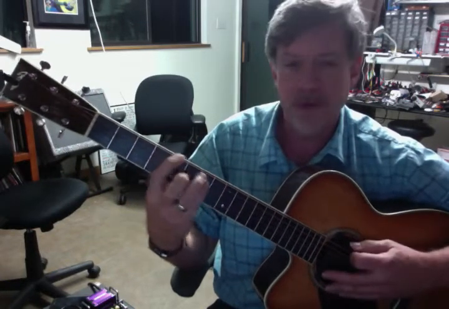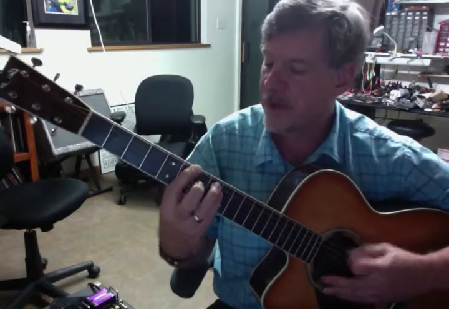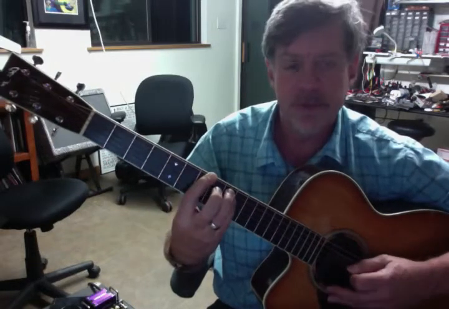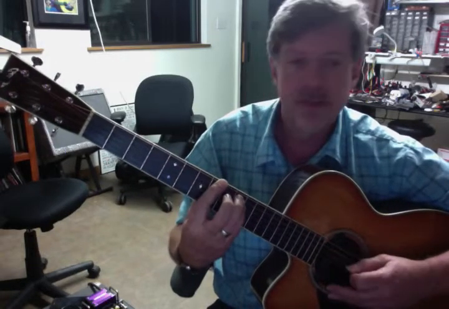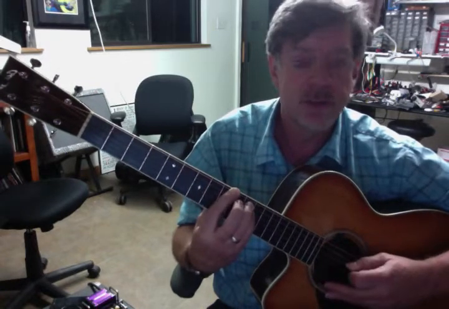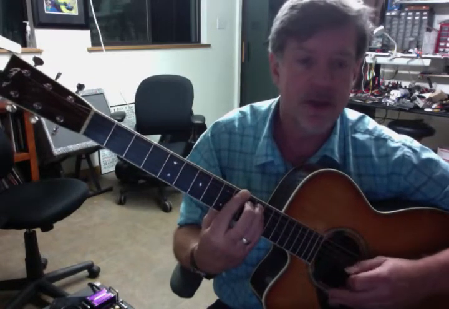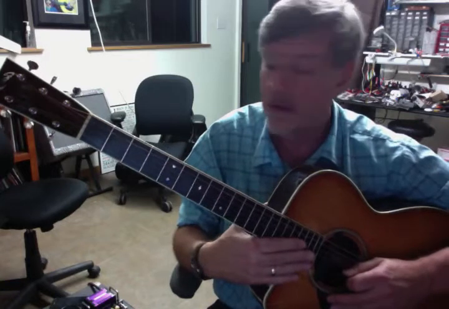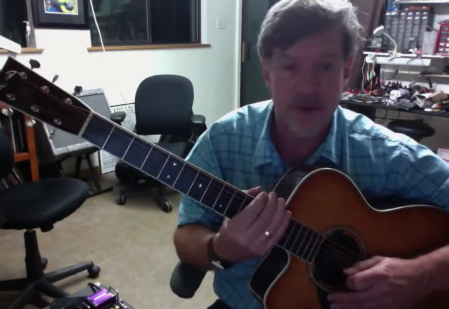G sharp on the 4th fret, A on the 5th fret, A sharp on the 6th fret, B on the 7th fret, C on the 8th fret, C sharp on the 9th fret, D on the 10th fret, and that's as far as I'll take you because some guitars run out of frets about that point.